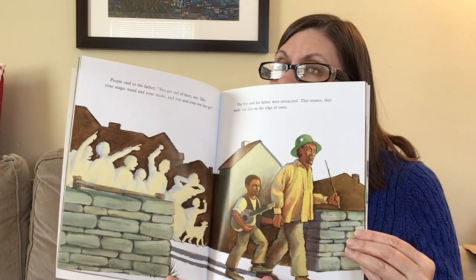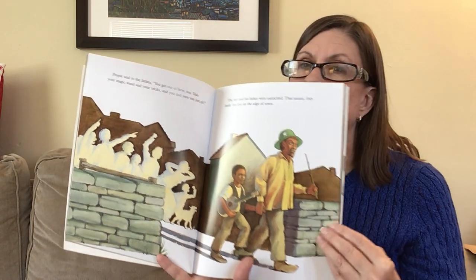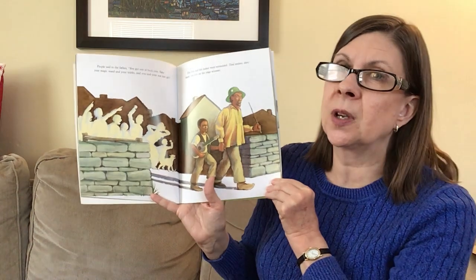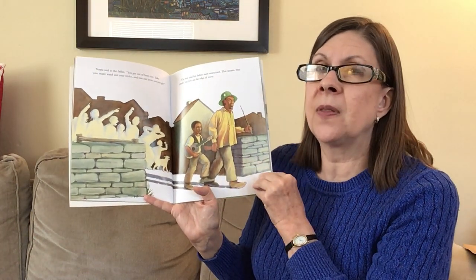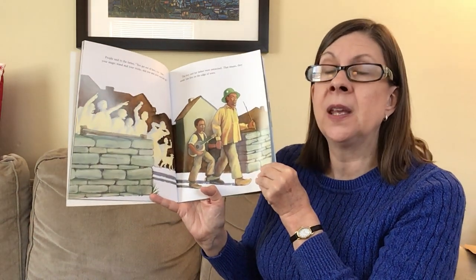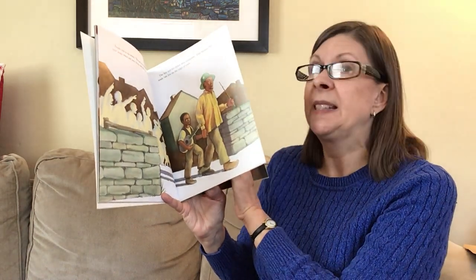So because the father was playing tricks that the people didn't like and the boy was too noisy with his ukulele, they said that they couldn't live in the town with the other people. They had to live on the edge of the town instead.